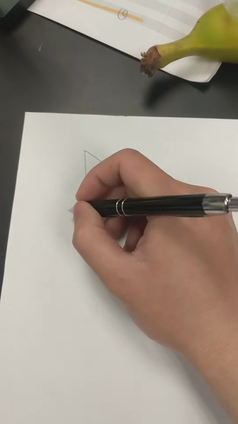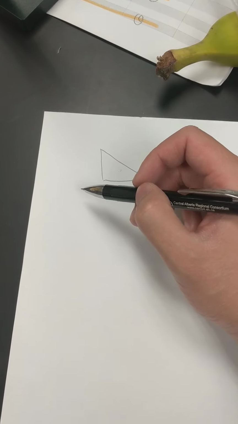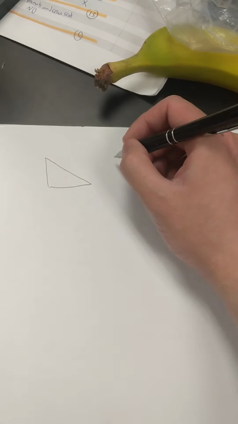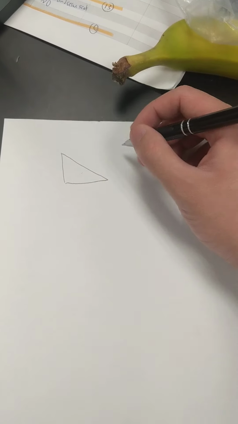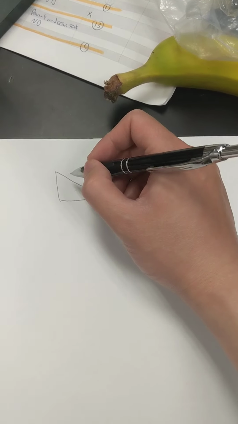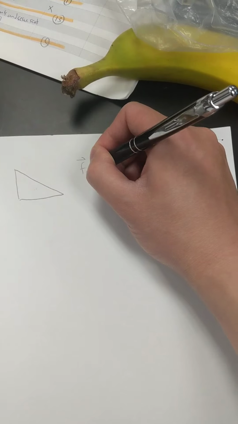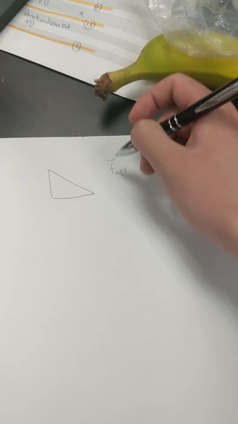So remember last year when you learned about SOHCAHTOA? This is where your math trigonometry skills come into play, right? So next year for Physics 20, if you do decide to take that, you will start to calculate things two-dimensionally. What that means is that you're going to calculate something called a net force. That's what we call F-net.